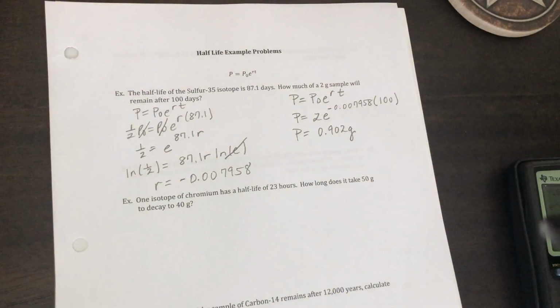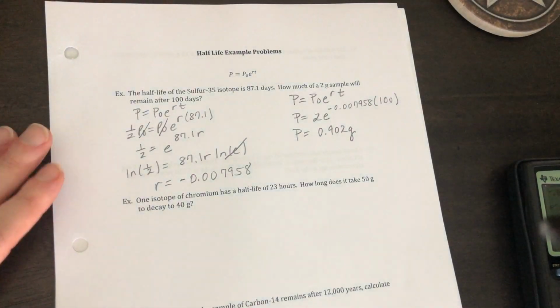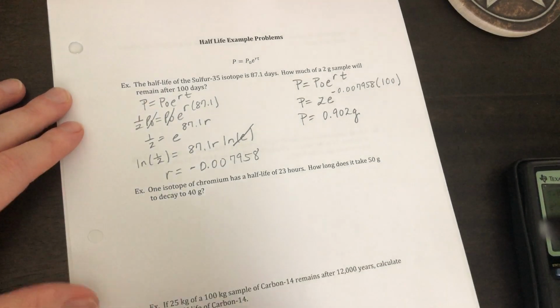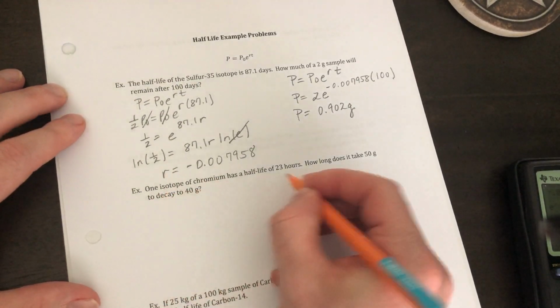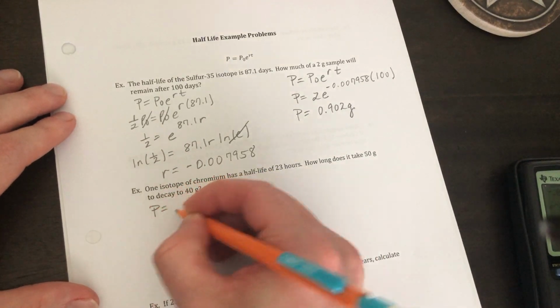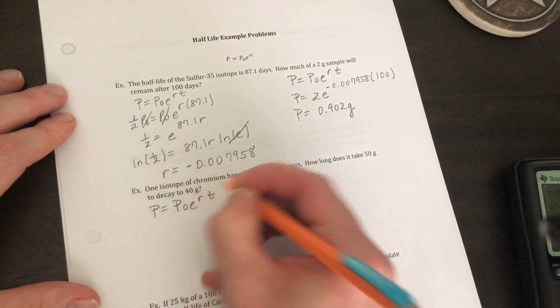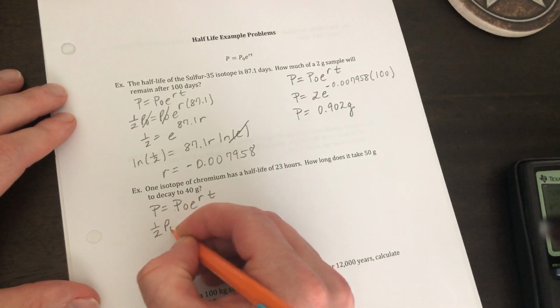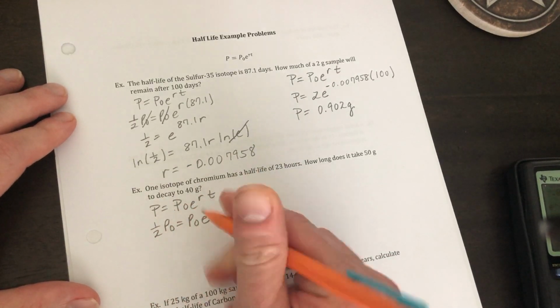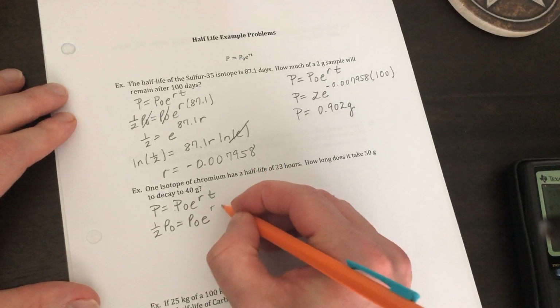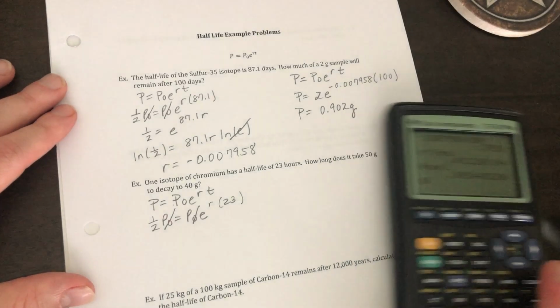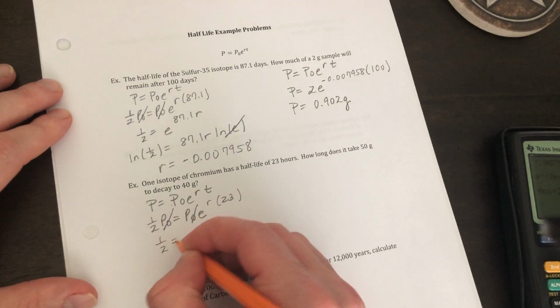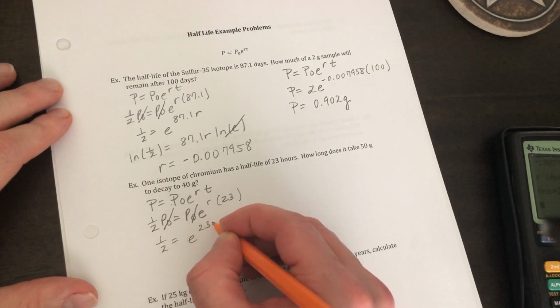Okay, so pretty much every one of these problems is going to kind of follow the same procedure. Okay, one isotope of chromium has a half-life of 23 hours. How long will it take 50 grams to decay to 40 grams? Okay, so our first step is to find R. So we say P is equal to P naught E to the RT. The half-life is half the initial amount. Your R is what we're looking for, and T is 23 hours. The P naughts cancel, and so we're left with 1/2 is equal to E to the 23R.